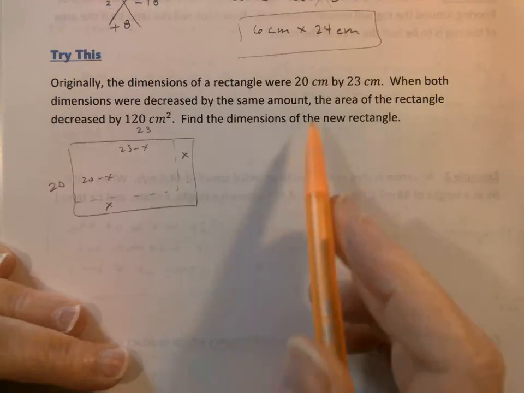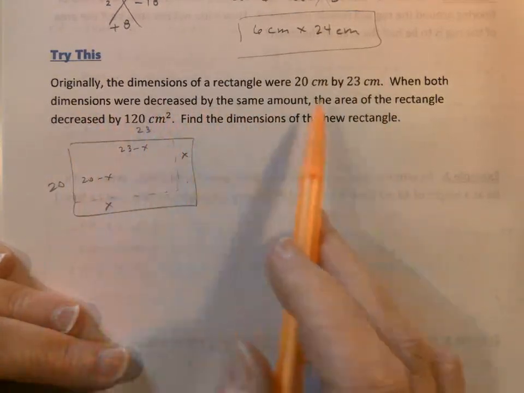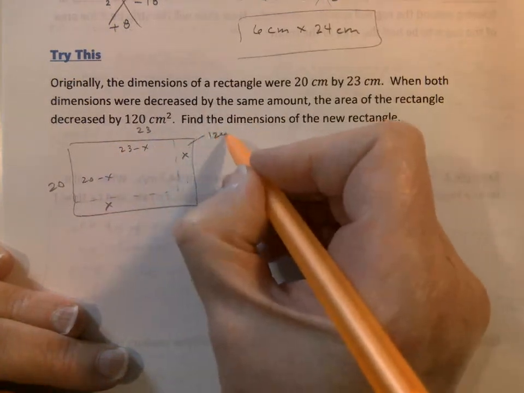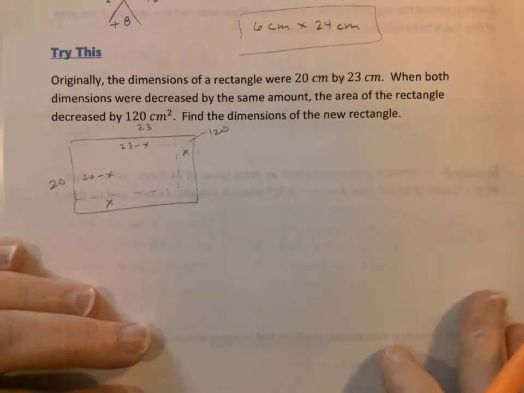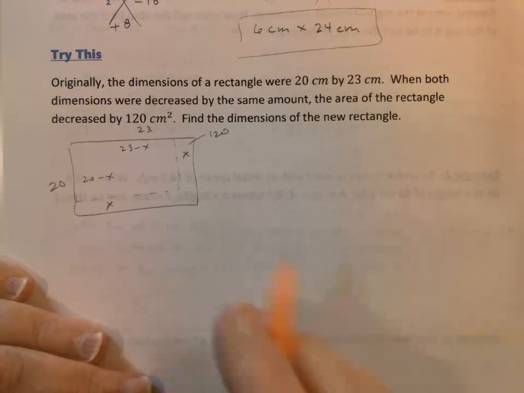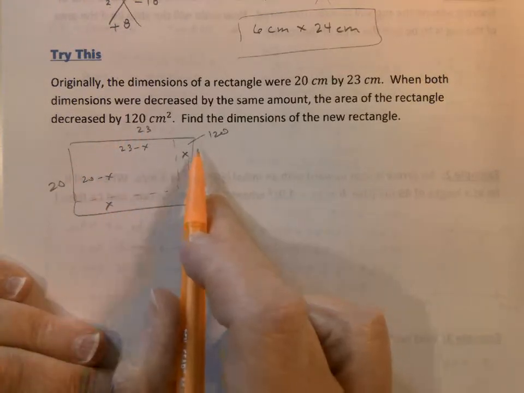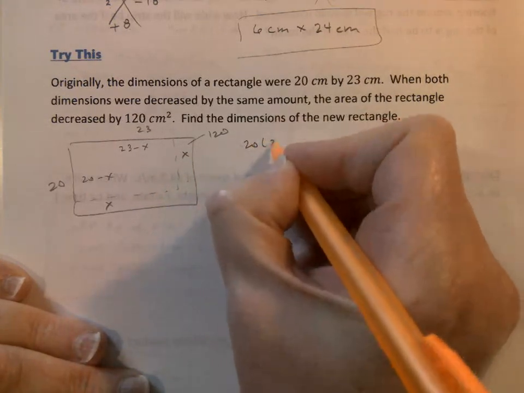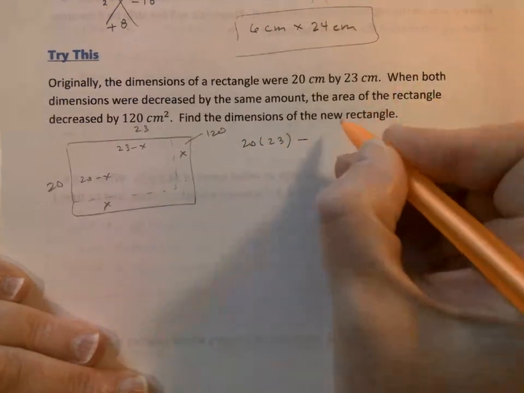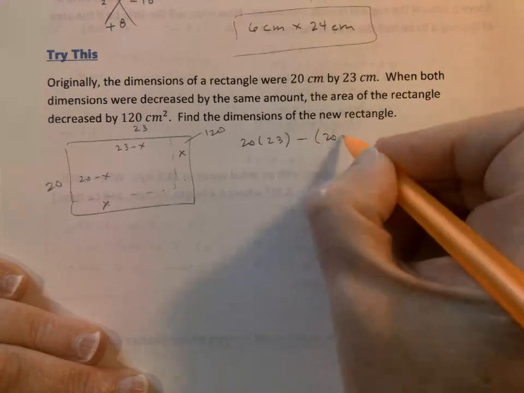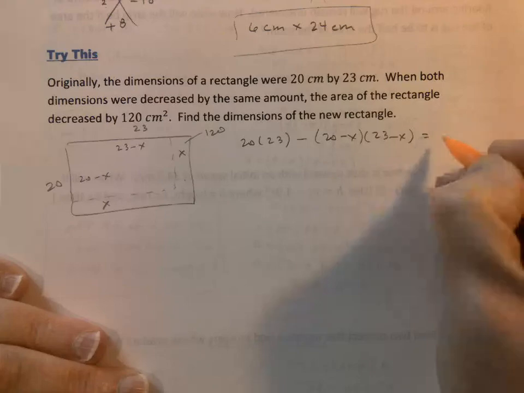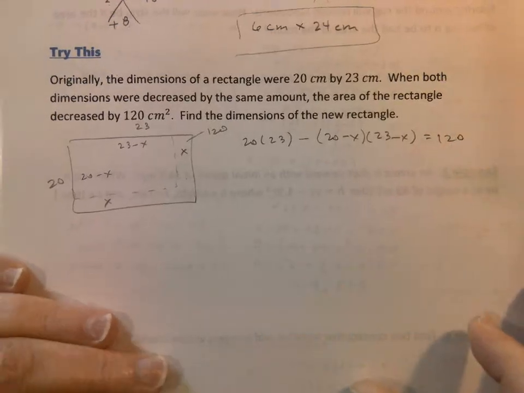Okay. So when both dimensions were decreased by the same amount, the area of the rectangle decreased by 120. So this is the area that decreased. That's 120 right there. Find the dimensions of the new rectangle. So it's going to be the big minus the small is equal to 120. So the big is 20 times 23. The small is 20 minus x times 23 minus x, and that's equal to the difference, which is 120.